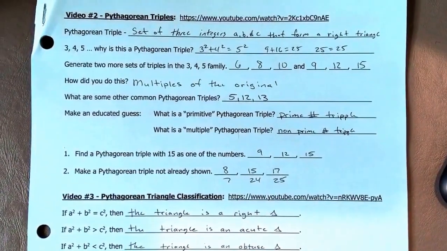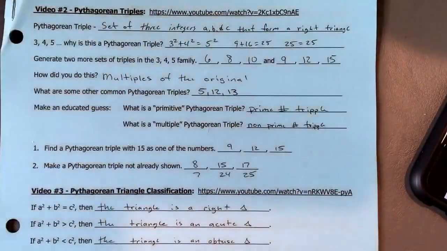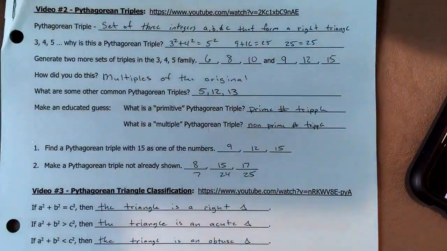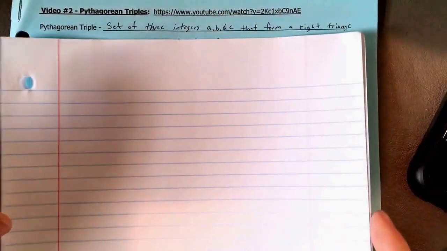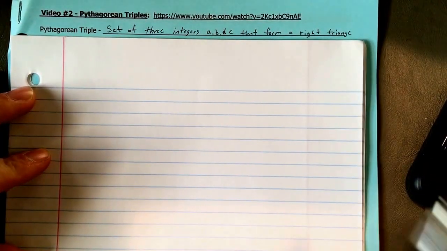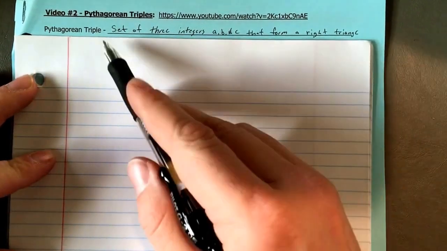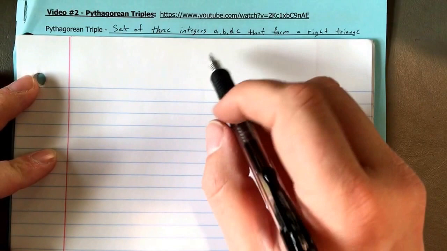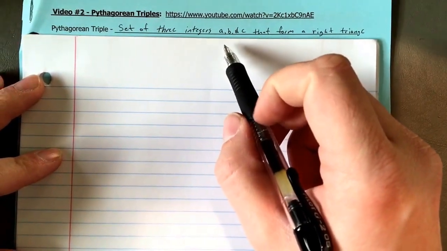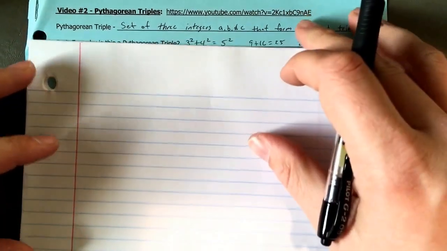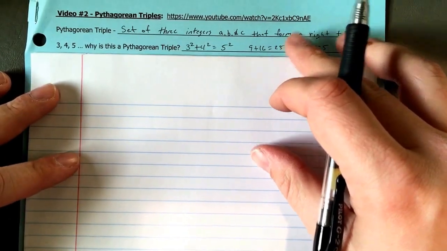Now, if we go ahead and look at the next page, we've got things talking about Pythagorean triples. A Pythagorean triple is a set of 3 integers, a, b, and c, that form a right triangle. Pythagorean triples only work in right triangles, and we're going to learn specifically about a couple, but the one we're going to learn most about is the 3, 4, 5 Pythagorean triple.